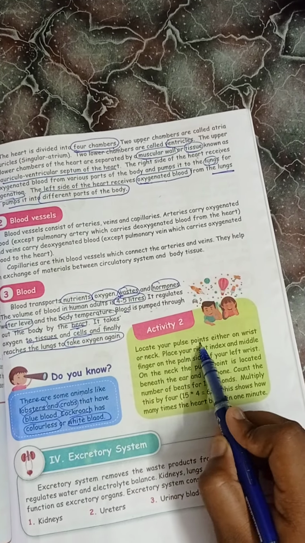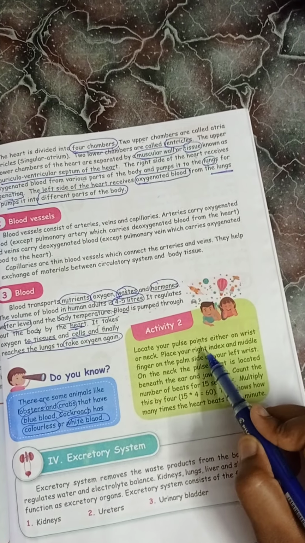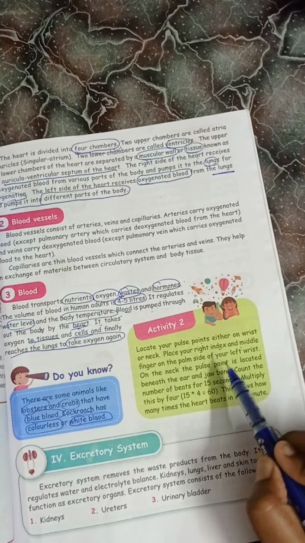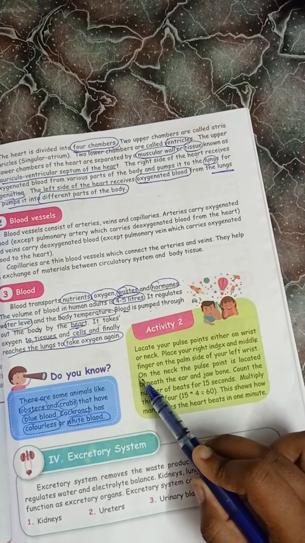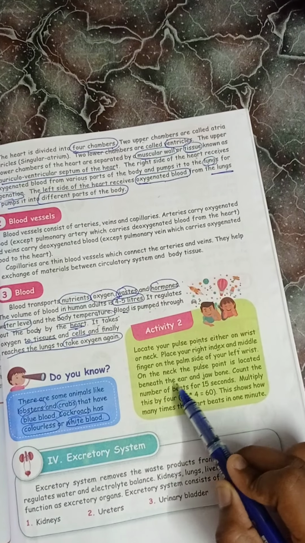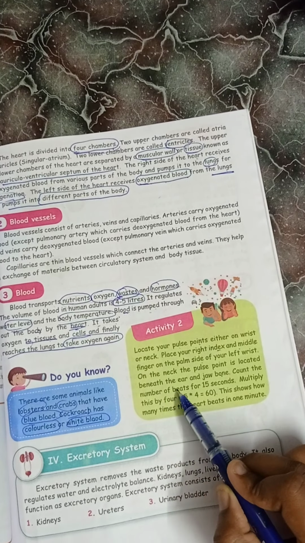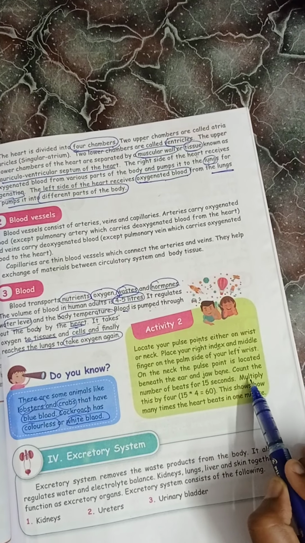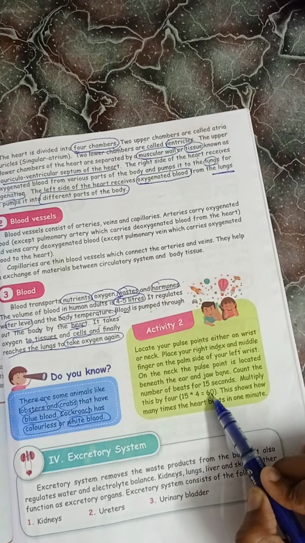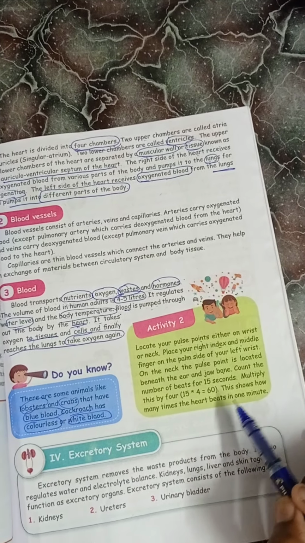Locate your pulse point either on wrist or neck. Place your right index and middle finger on the palm side of your left wrist. On the neck, the pulse point is located beneath the ear and jawbone. Count the number of beats for 15 seconds. Multiply this by 4. That is 15 into 4 equal to 60. This shows how many times the heart beats in 1 minute.